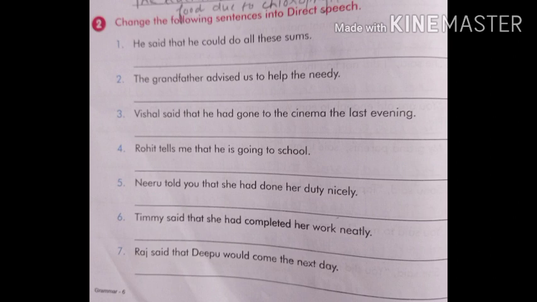Now you can come to the sixth part. So Timmy said that she had completed her work neatly. You can see that Timmy is the reporter, so it will remain as it is. Then said is coming, after that said that is coming. There is no object in this, so we will keep it as it is. So Timmy said, then comma, then within the inverted commas you have to see that she had completed her work neatly. This is the third person pronoun coming because of Timmy. So we have to change it into the first person pronoun. So it will be I completed my work neatly, because it is simple past tense, and simple past tense can be changed only into the past perfect. That's why we are making it I completed my work neatly, within the inverted commas.